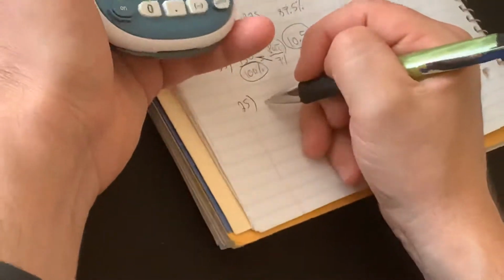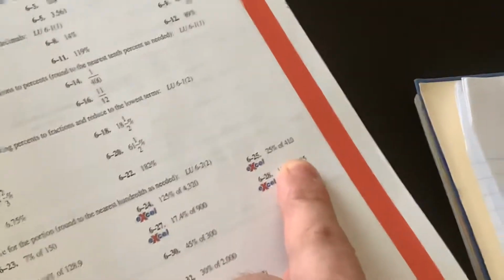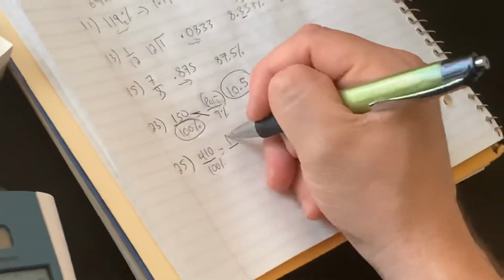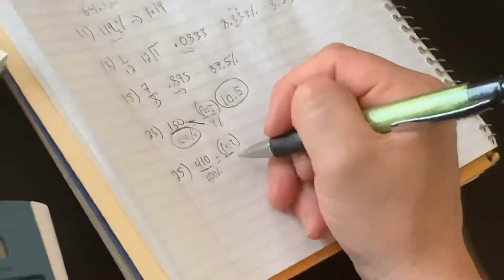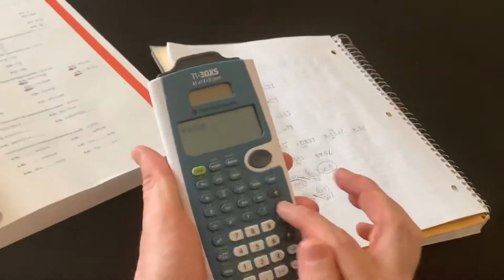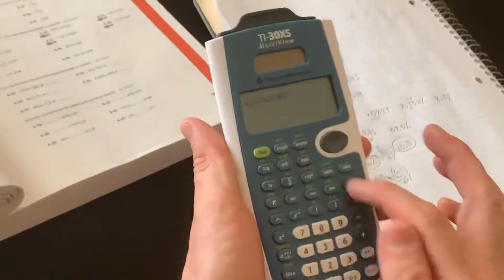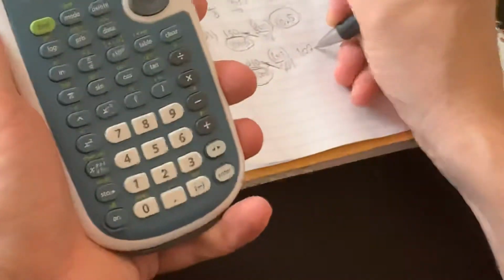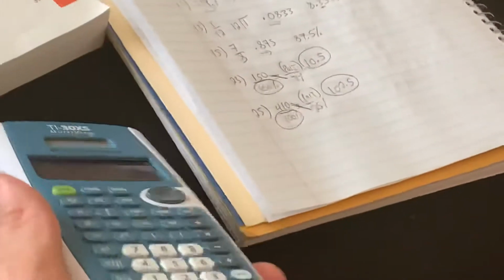Let's do more. 25. So again, the word of represents the total. So 410 would be your total. You put 100% on the bottom. The part, it's what you're looking for. Leave it alone. And we put the percent they gave you on the bottom of it. How do you solve it? Cross multiply and divide. So literally, we take out a calculator and we put 410 times 25 divided by 100. Well, that's the part you're looking for, 102.5.